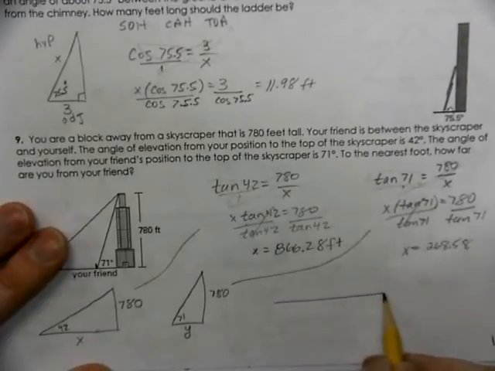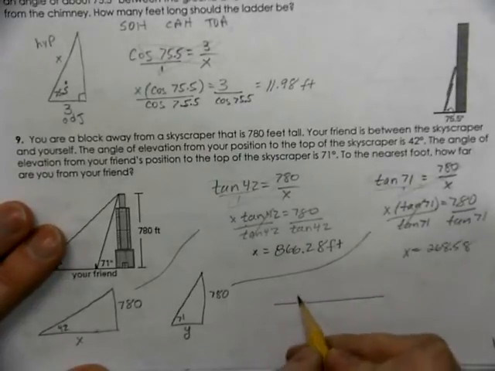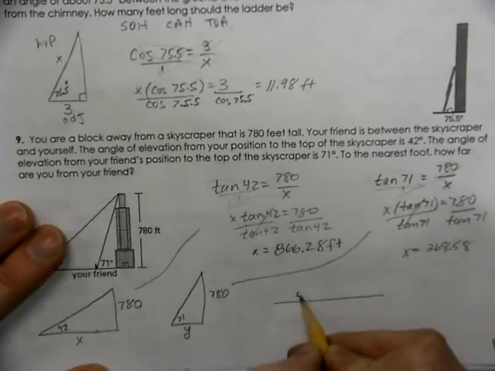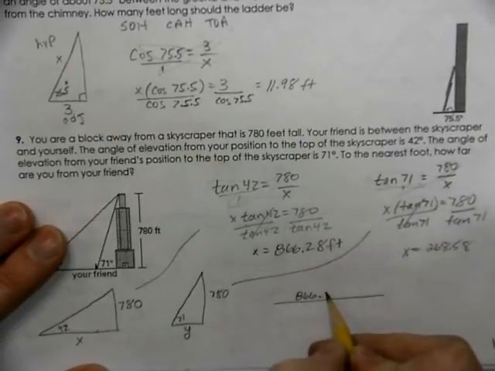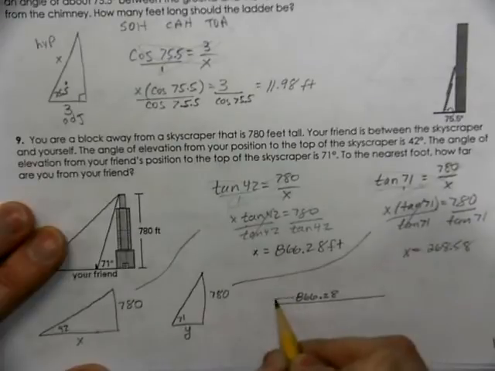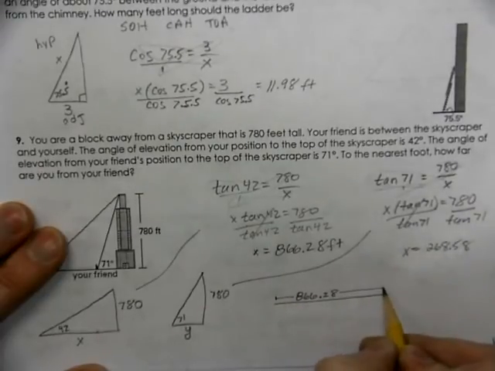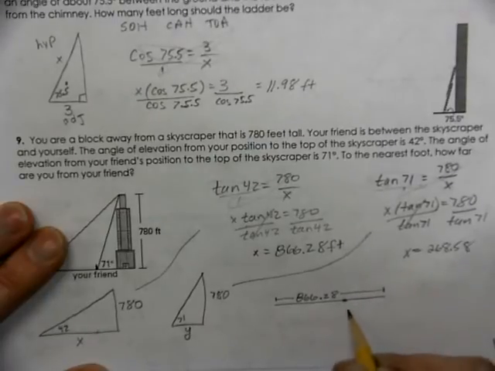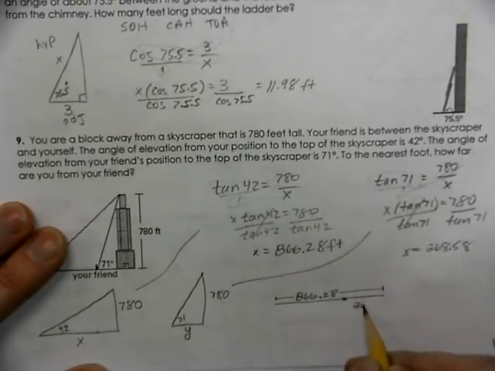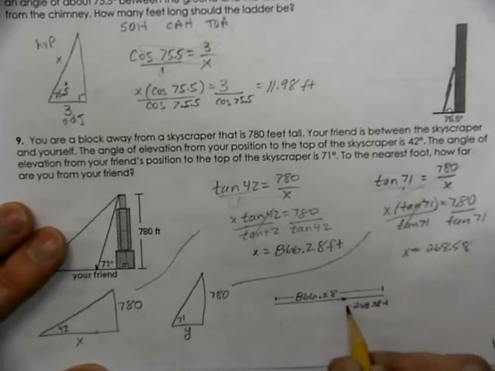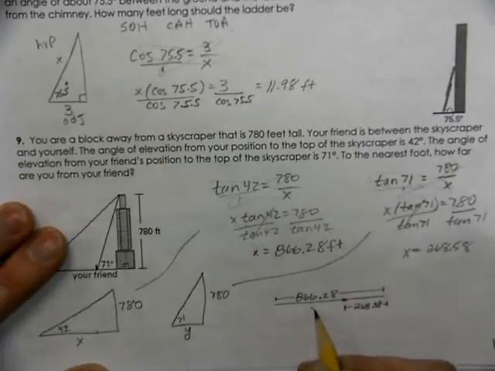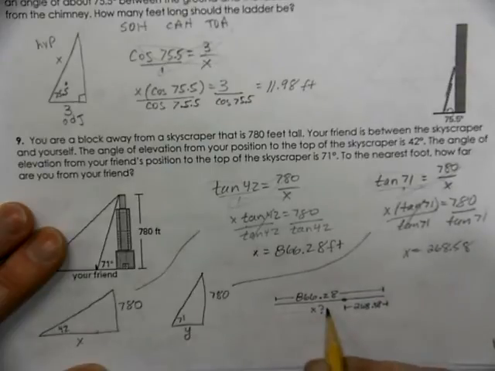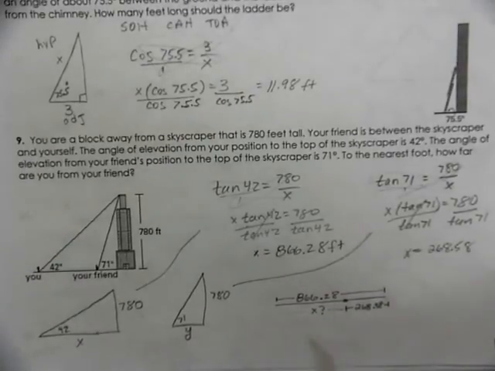So if we're 866.28 and this is where your friend's standing, 268.58. What is x? What is the distance here? What's the distance between you and your friend?